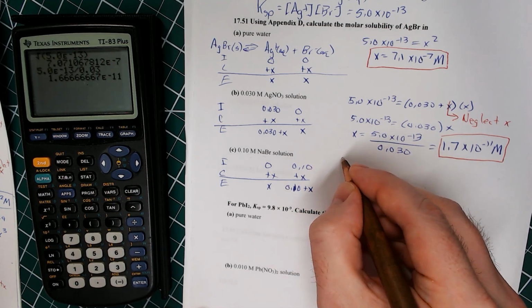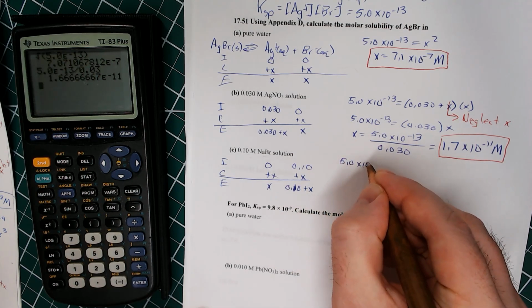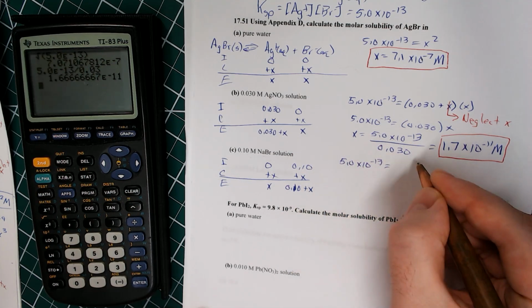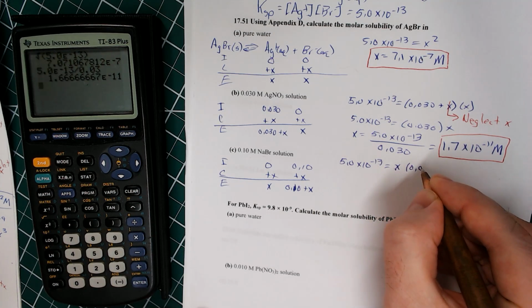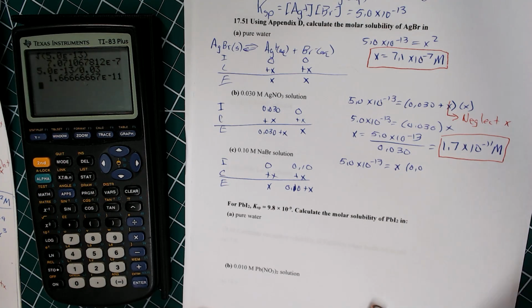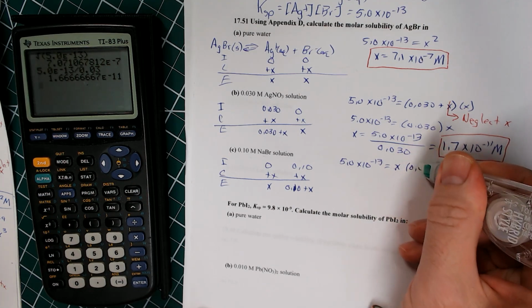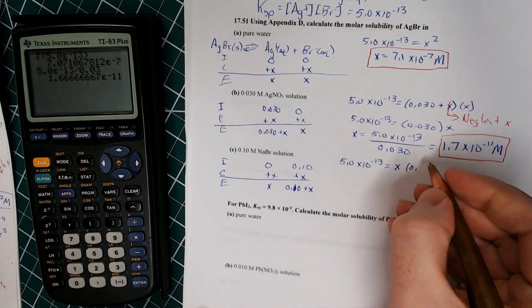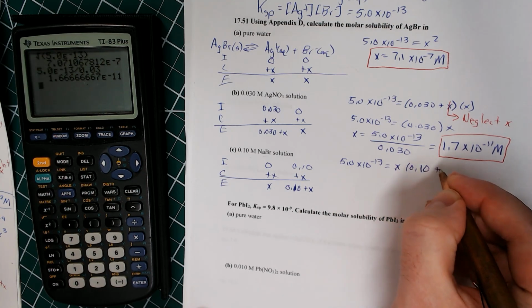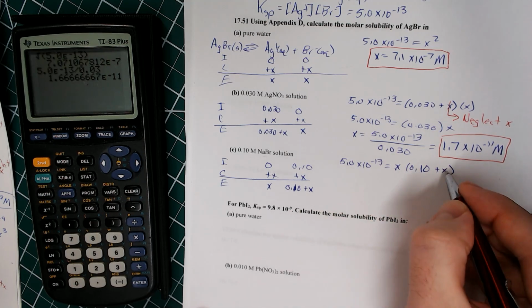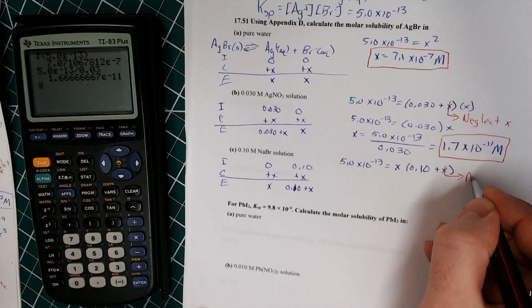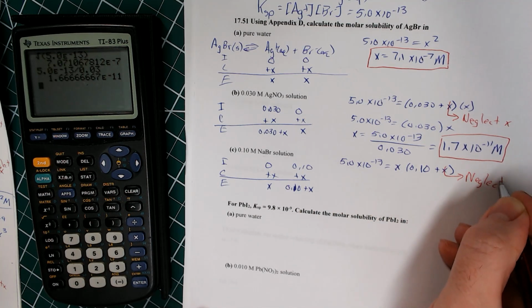All right, so we'll put 5.0 times 10 to the negative 13 is equal to x times 0.10 plus x. I messed that up. And just like we're getting used to doing, we are going to neglect x.